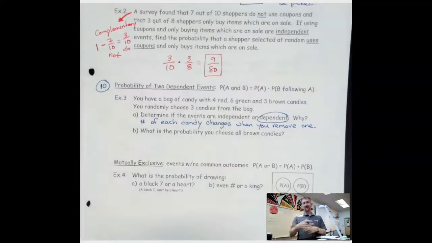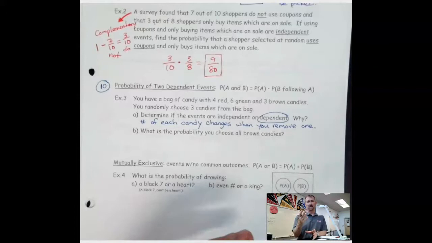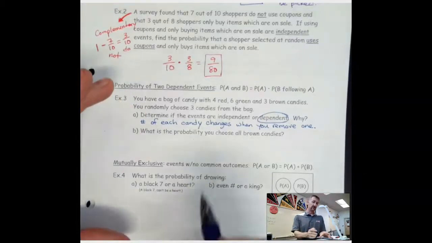So, and it would be easier to think about it maybe if different people were choosing candy. So if there was only one blue candy, and I reach in and pull out a blue candy, and now you go to get a candy out of the bag, now there are no blue candies left. So there's a 0% chance that you can pull a blue candy out of there if there was only one and I already took it out. Okay, so that's why it depends.